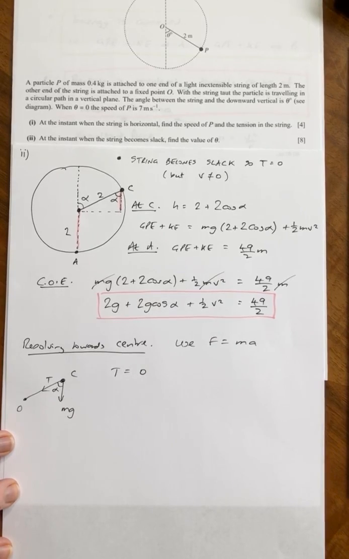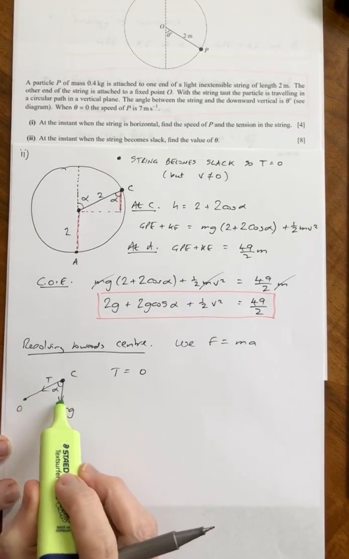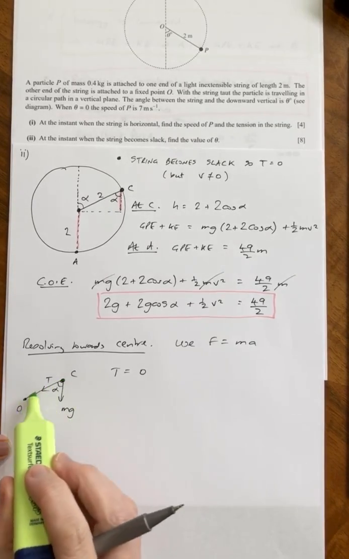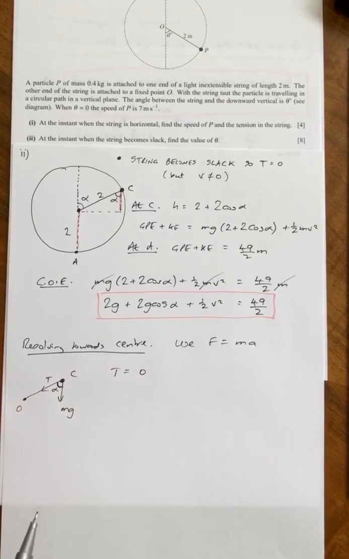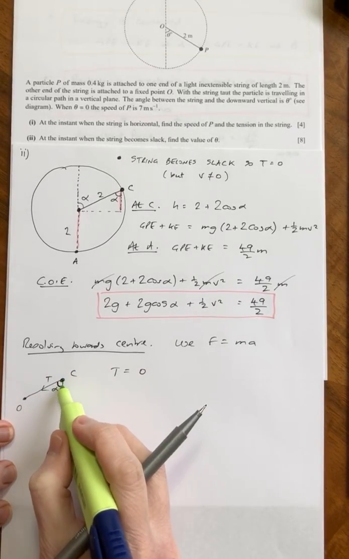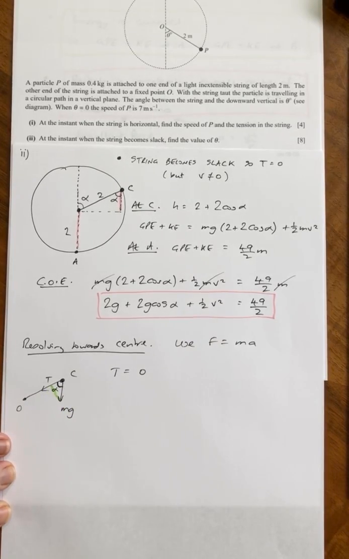So the weight component that I want, be a little bit careful here. It's tempting, isn't it, to think about this triangle there. However, what I want to consider is a triangle where the weight is the hypotenuse.